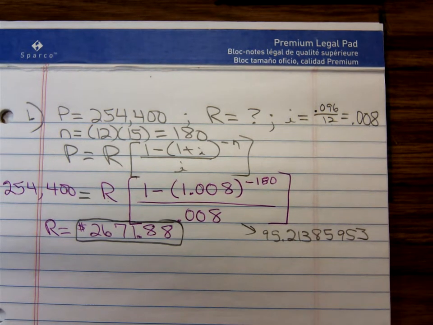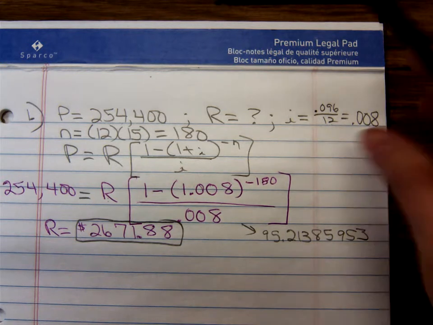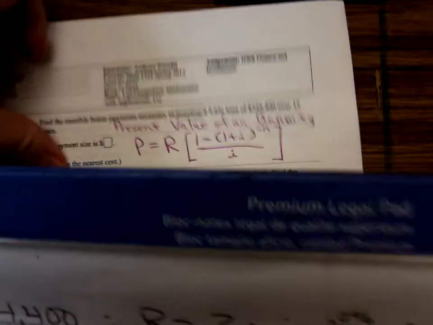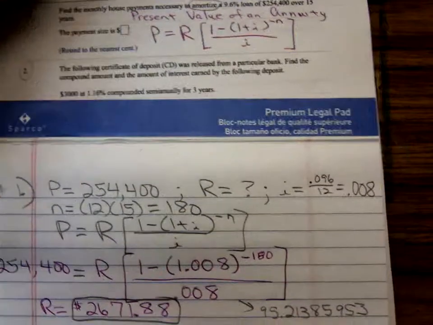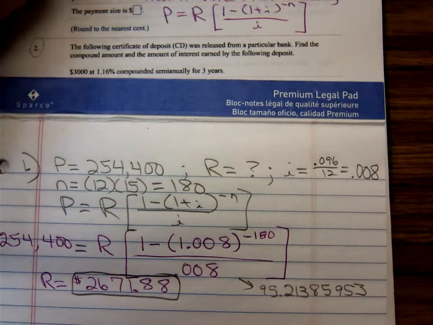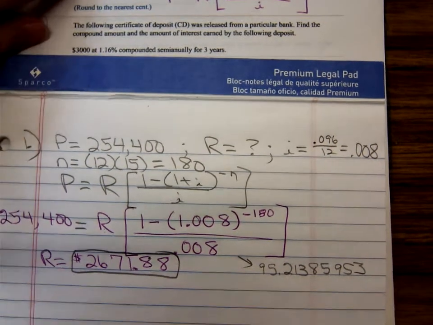So let's do another one. Any questions there? Take a moment and look at it. And let's go on to the next one. This is number 2.